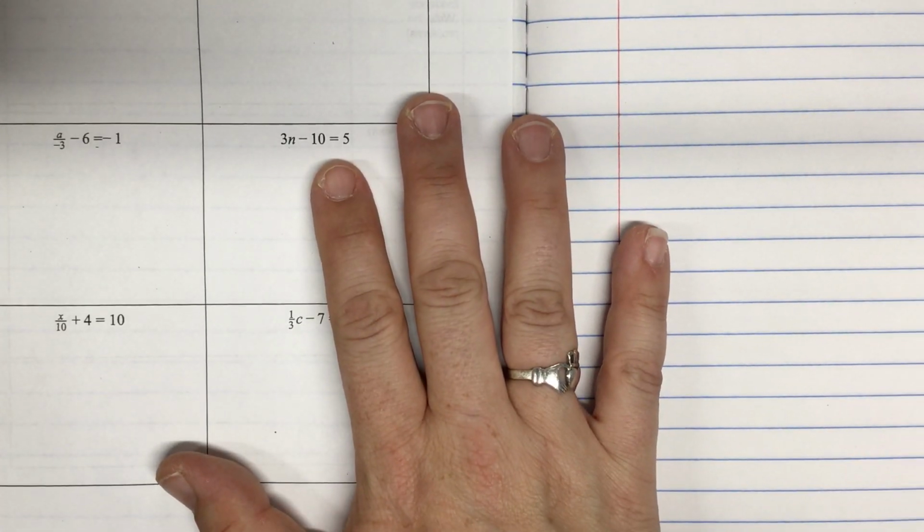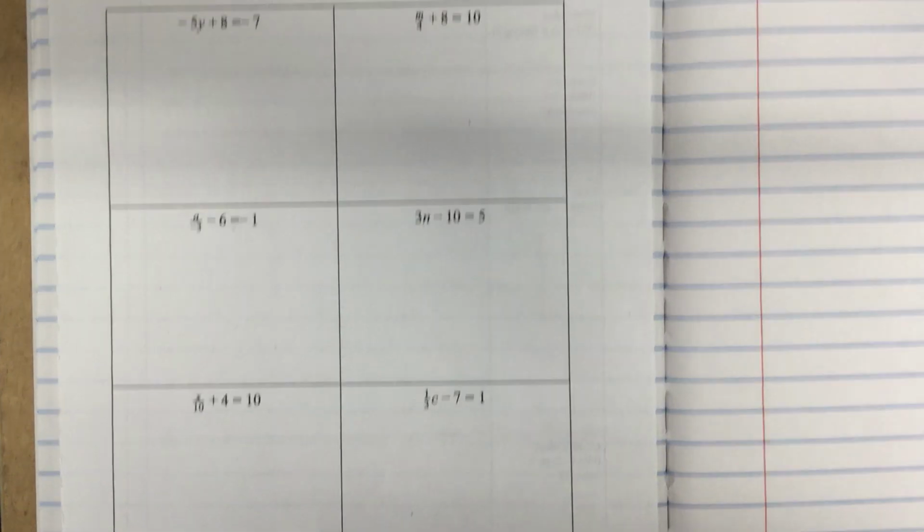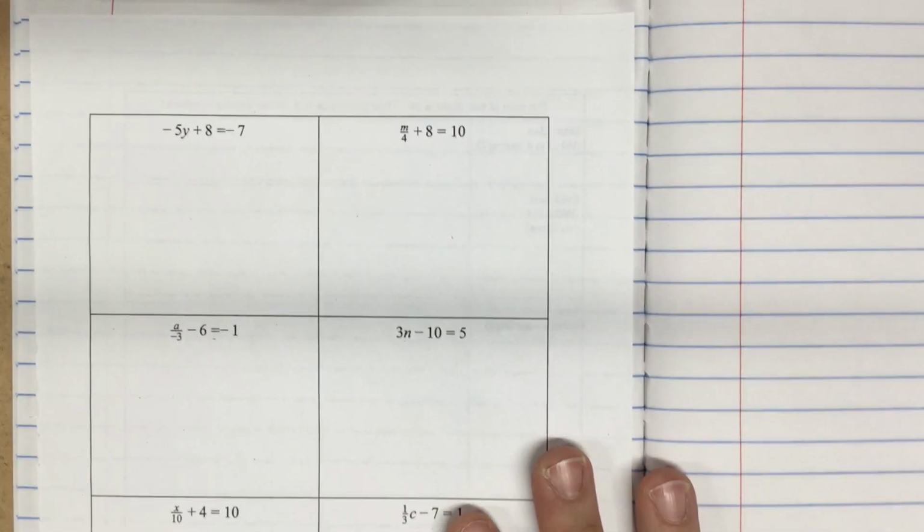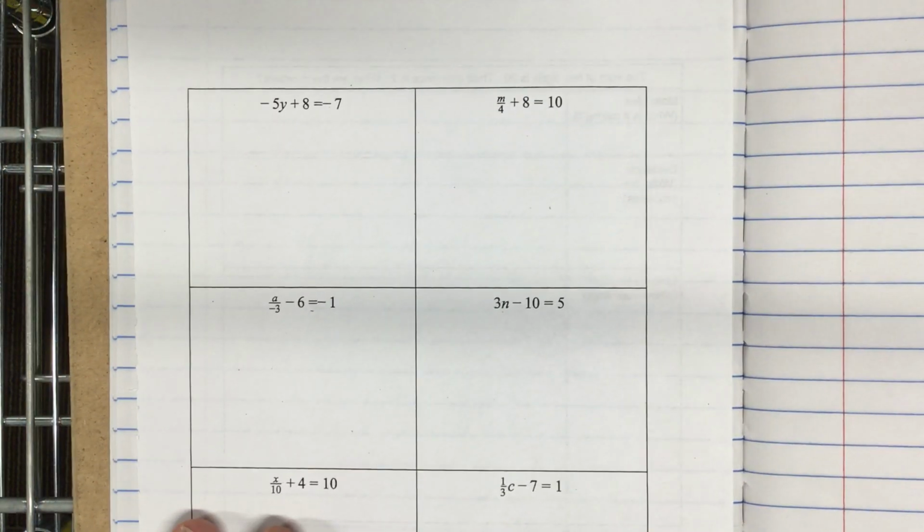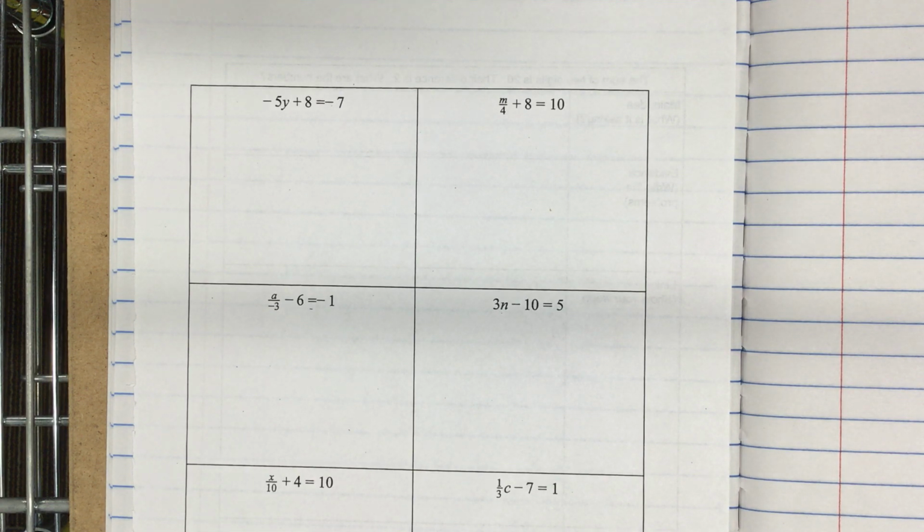When you have finished writing those notes, here's our practice. It is on page 10. I'm going to leave these directions up on the screen. Do it by yourself.